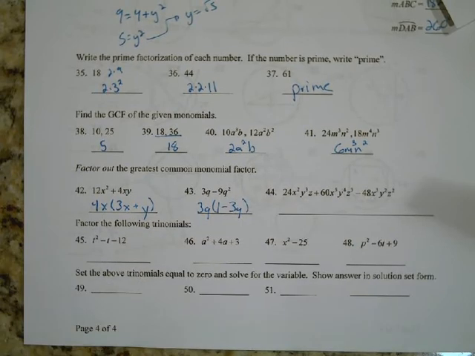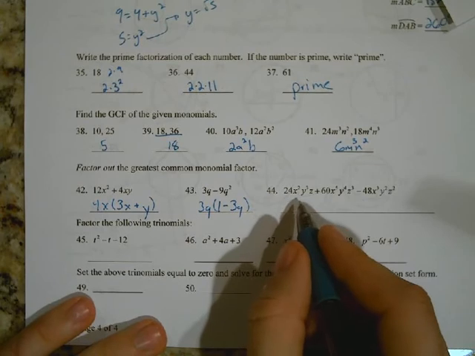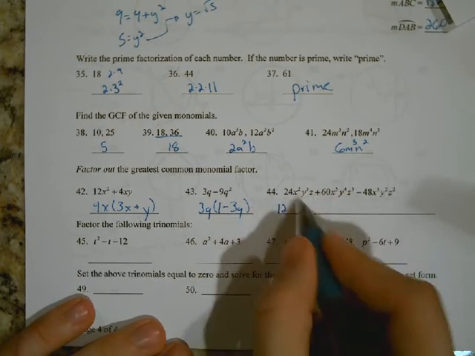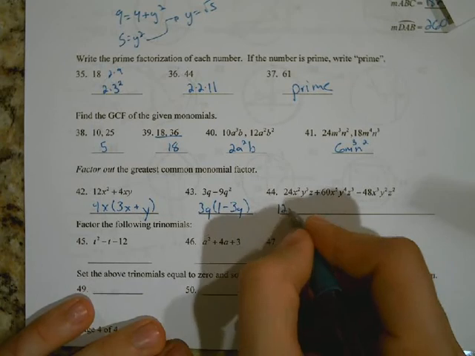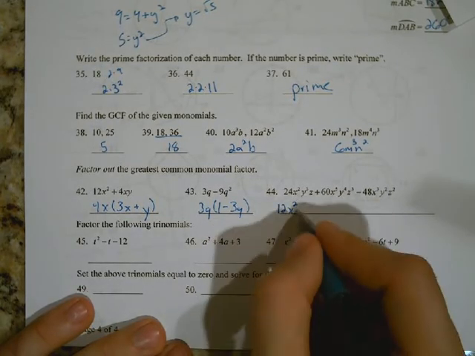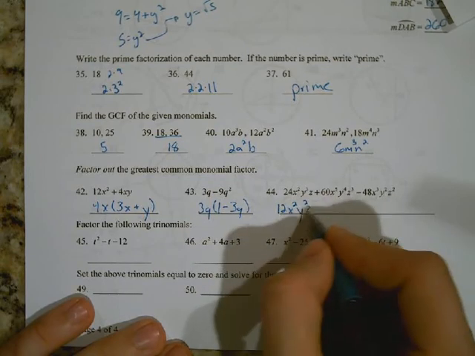The next one looks intimidating, but it's just long. I think 12 is going to go into all of them. I've got x squared, x5, and x3, so x squared will go into all of them. y3, y4, y2, so y2 will go into all of them. z, z3, and z2, so just a z.